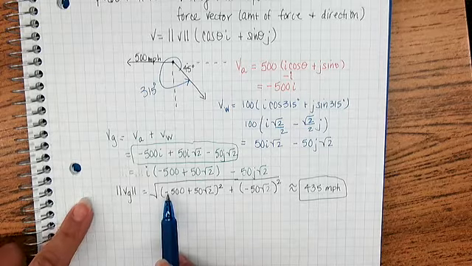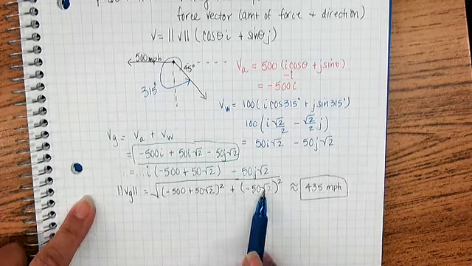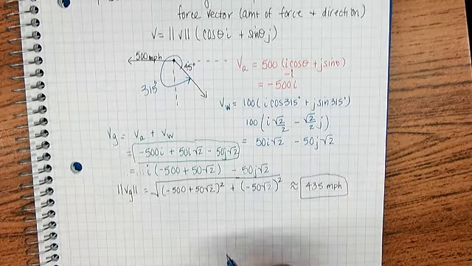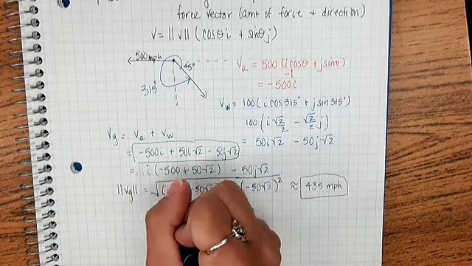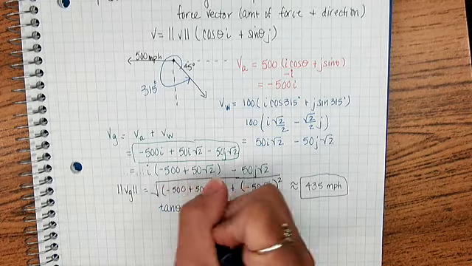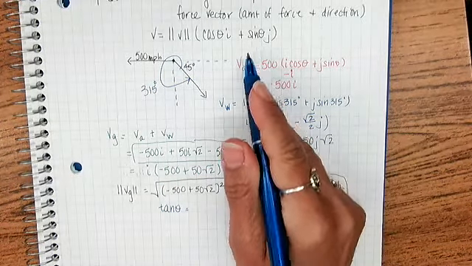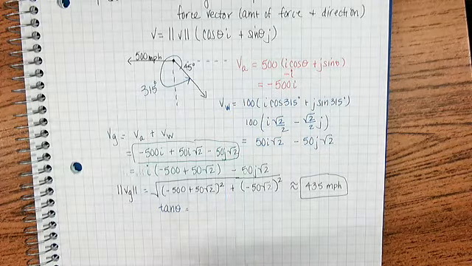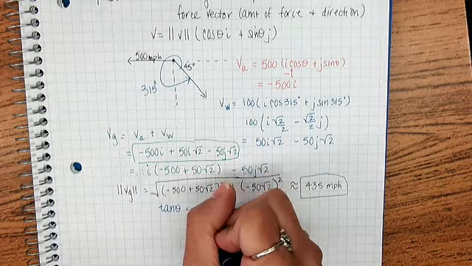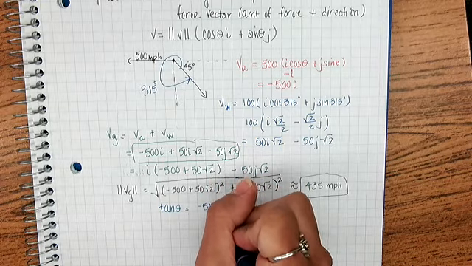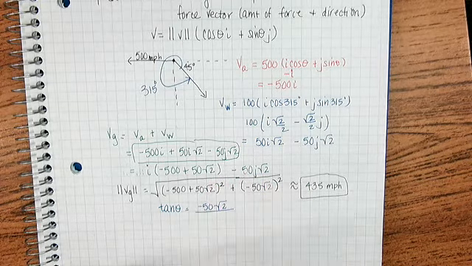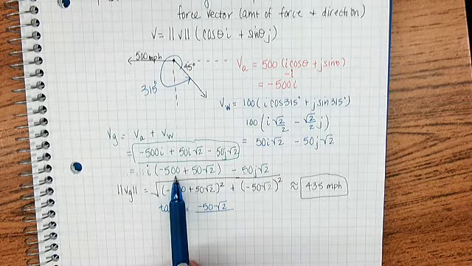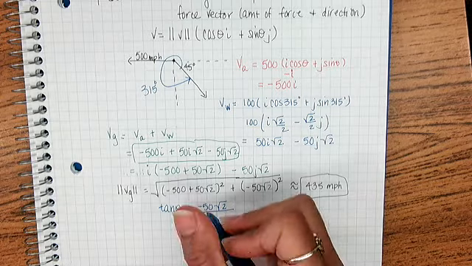My sine is my j coordinate, which is negative 50 root 2. Our cosine coordinate, this is one of the reasons why I rewrote it, is 50 root 2 minus 500.